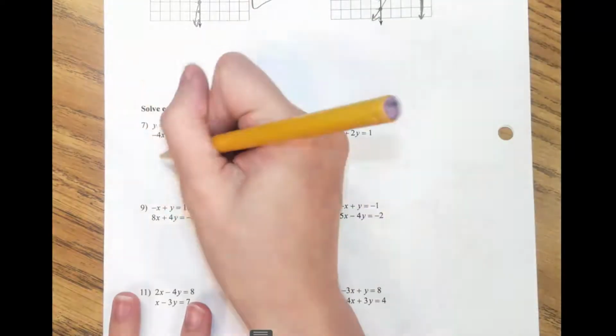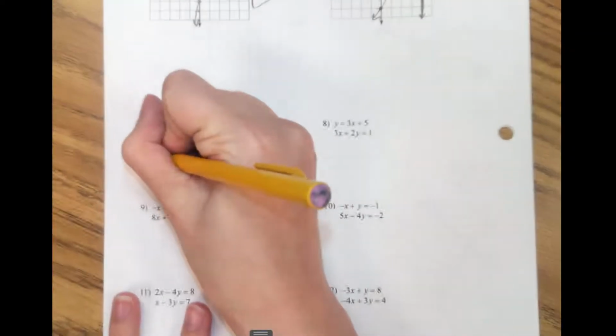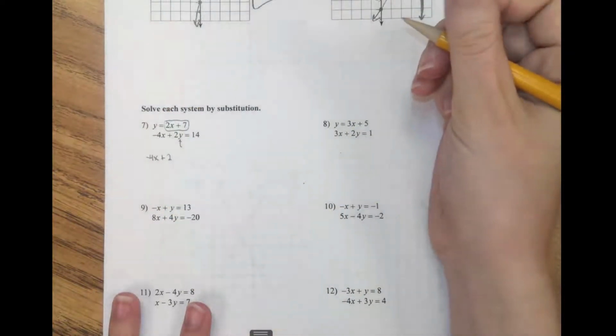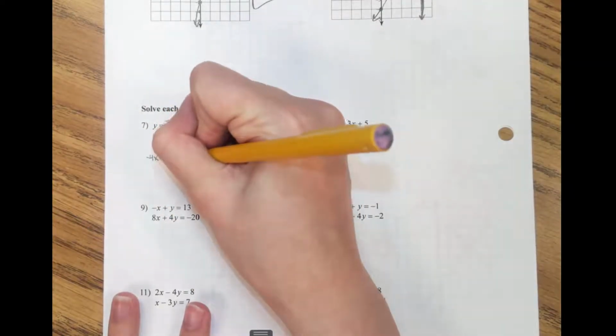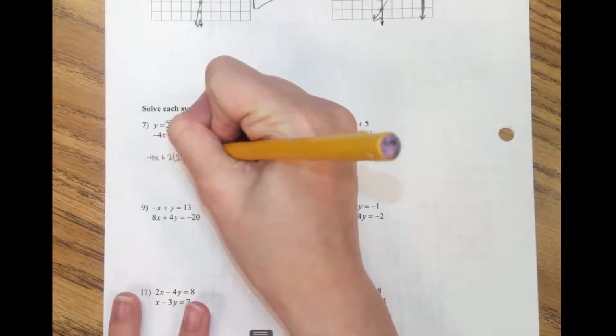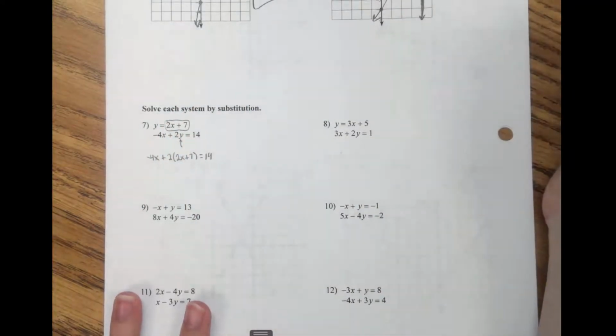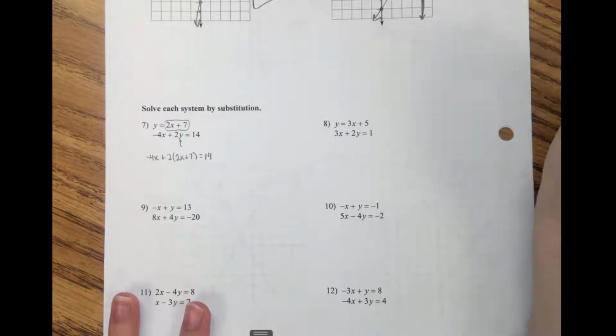I want to plug it in where y is. So that means I'm going to rewrite this as negative 4x plus 2, and then where y is, I'm going to write 2x plus 7, and then it equals 14. Now this is kind of a long situation we've got here, but because now we just have x's, we can solve this and figure out what x is.